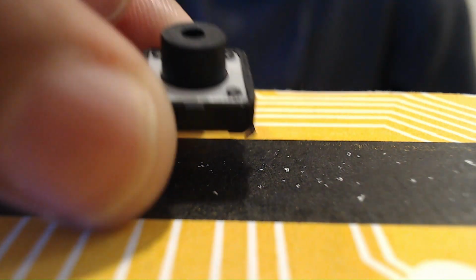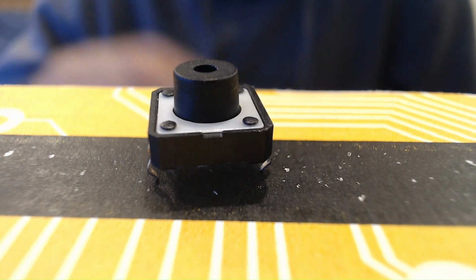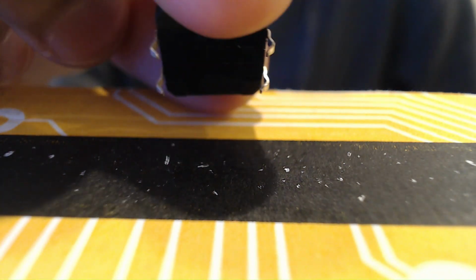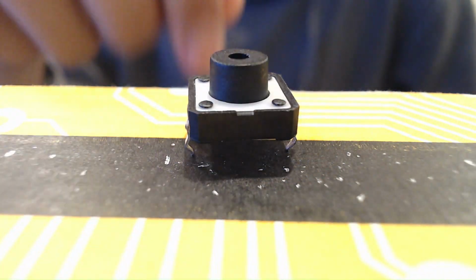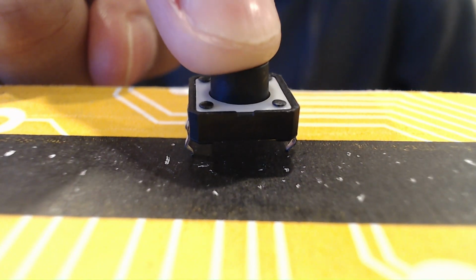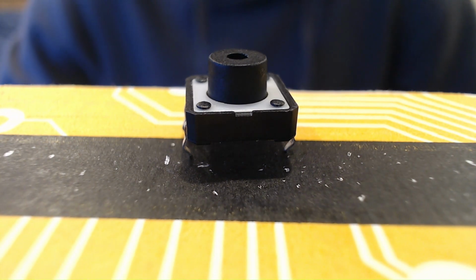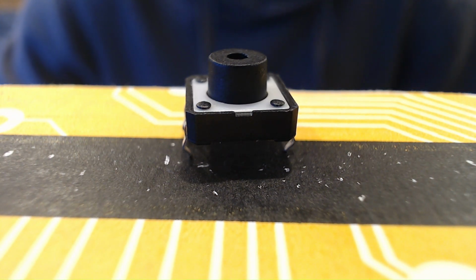Alright, so the next component is called a button. A button looks like this, and it has a total of 4 pins. And from the top, you can see that you can push this down. So a button is basically a switch that opens and closes the circuits and can stop the flow of current or keep it going. So let me show you how this looks on a breadboard.